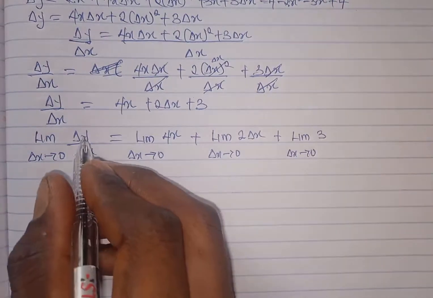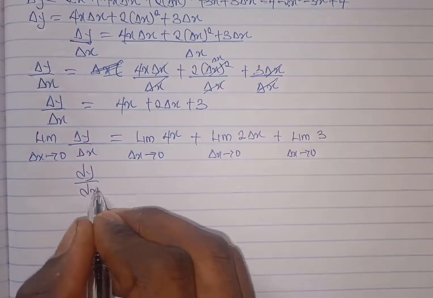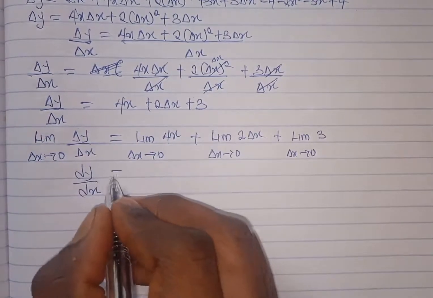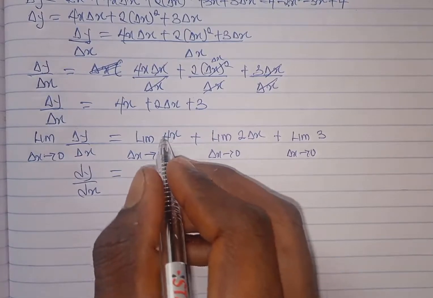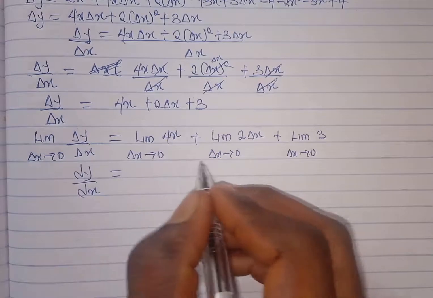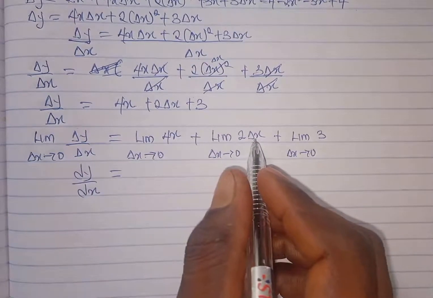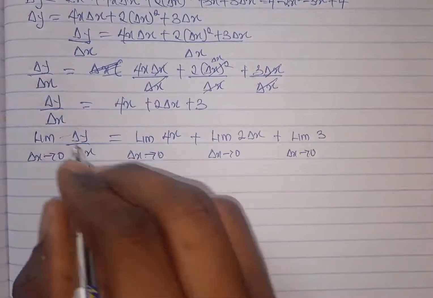So now if you take the limit of this, you are going to have dy dx. So the limit of change in y by change in x is dy dx. Then taking the limit of this, it simply means that when I say change in x approaches 0, anywhere you see change in x, you just put 0, apart from this one.